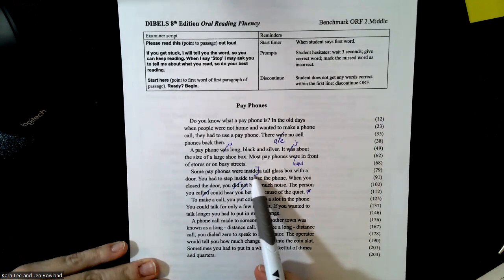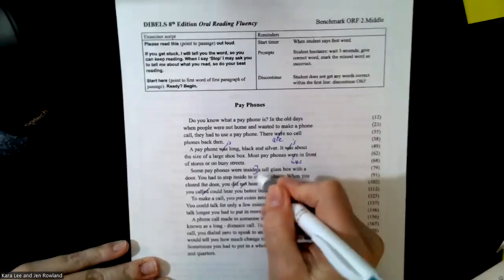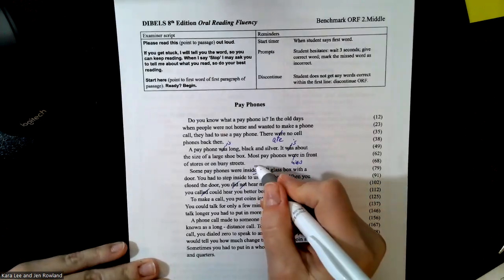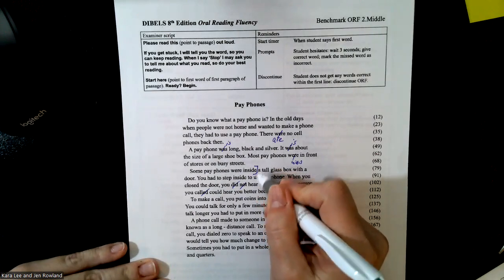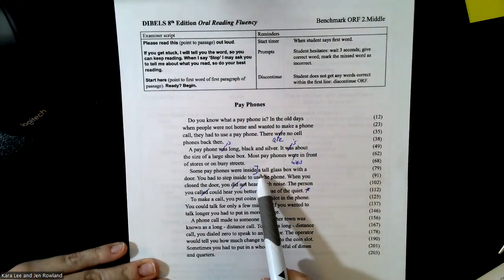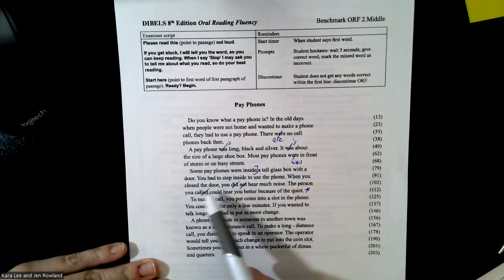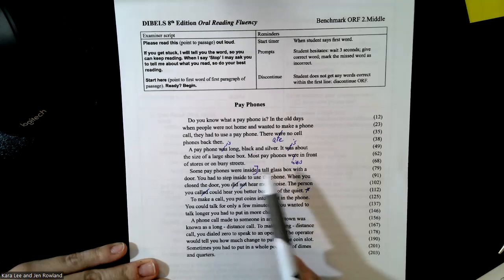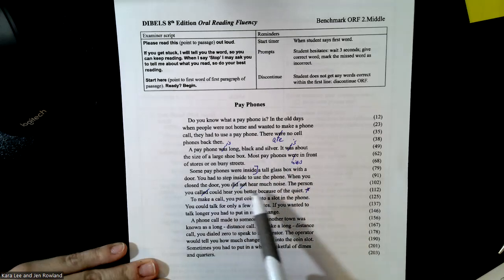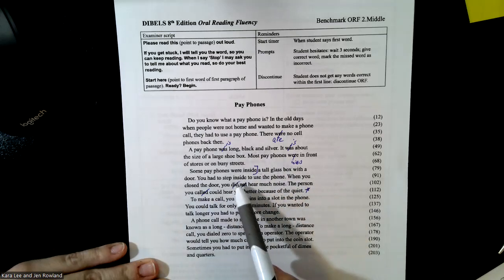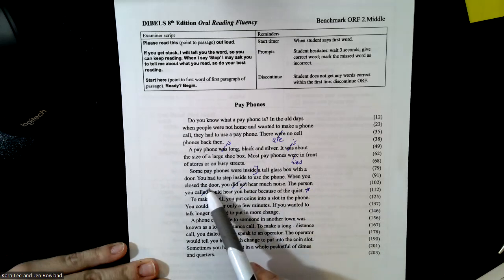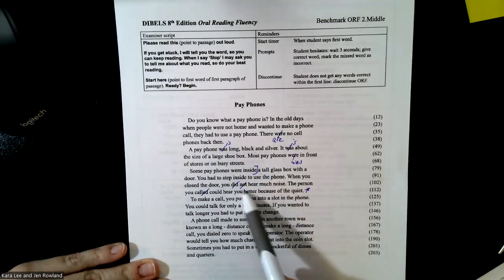Notice I use a bracket. You can also just use a slash like it says in the directions. I don't really care. I just want to make sure that you make some kind of mark noting when the 60 seconds was up. But look, the student is going to keep reading. Remember, the student reads for how many seconds? 90. So a whole minute and a half is how far you let them read. And notice that I keep marking errors, even past the 60 seconds, okay?